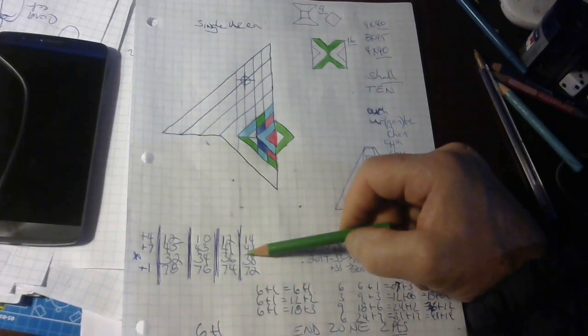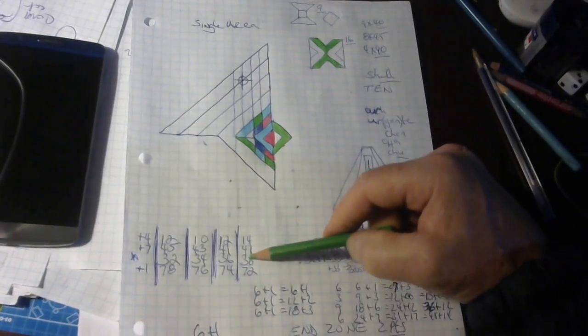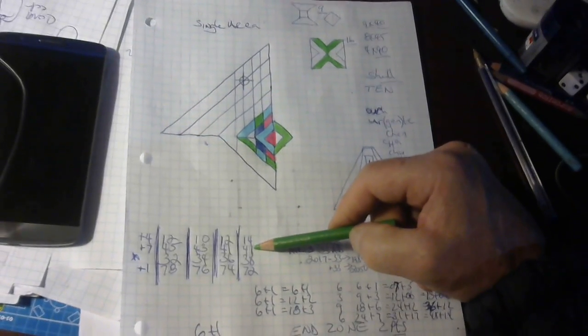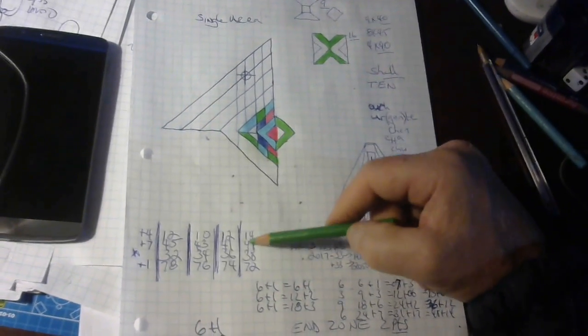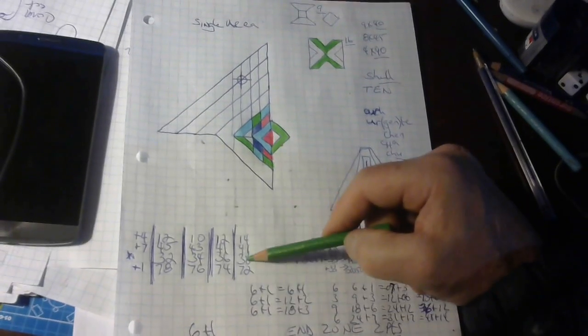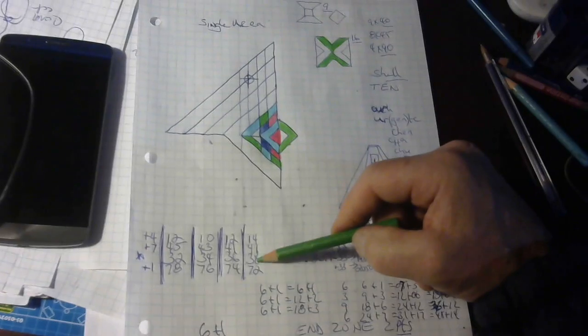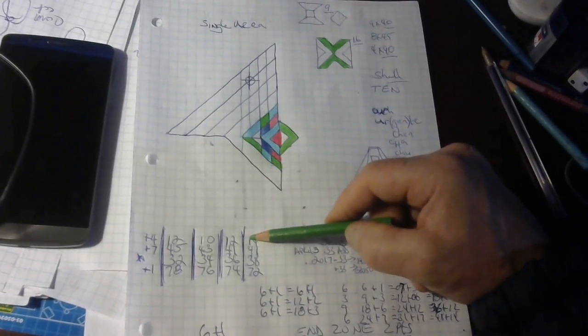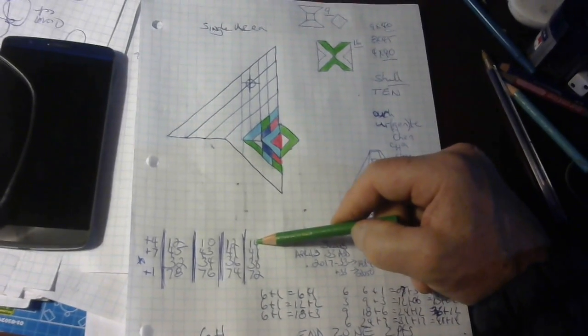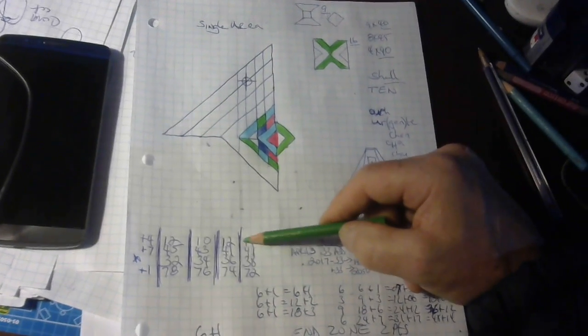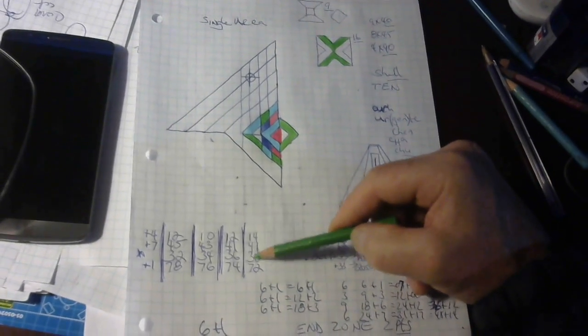4, 4 and 3 is 7. 8 minus 1 is 7. 4, 3 plus 1 is 4. 8. Let me see if I got this right. 3 plus 1 is 4. 8 minus 4 is 4. So now we get 1441.